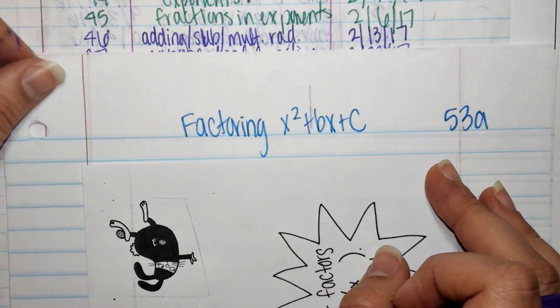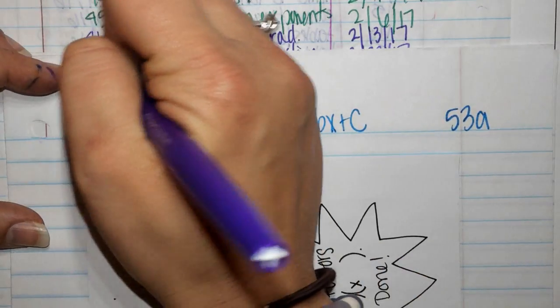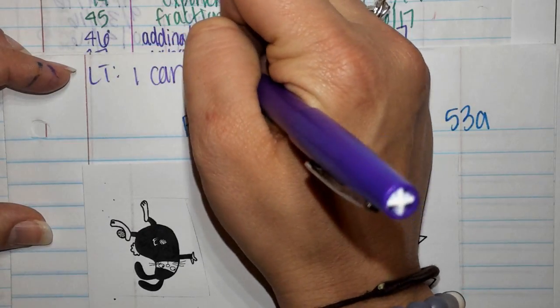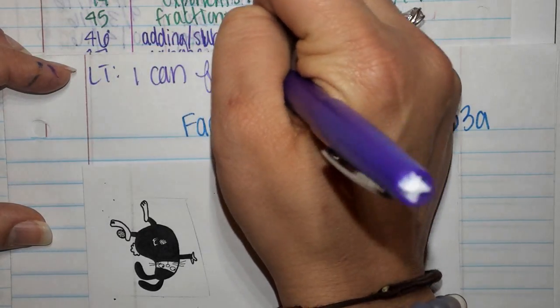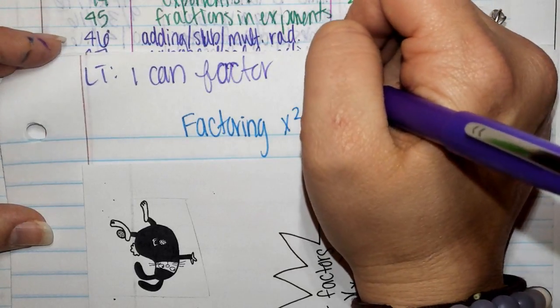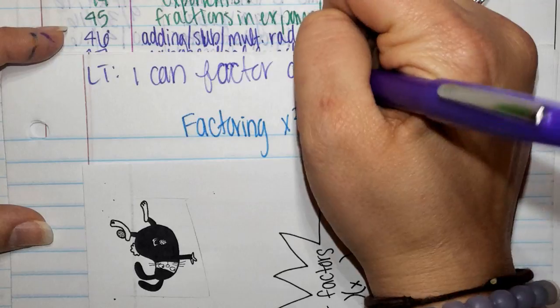So today we're going to be factoring where we don't have a common factor, but it's a trinomial. Our learning target for today says I can factor a trinomial.